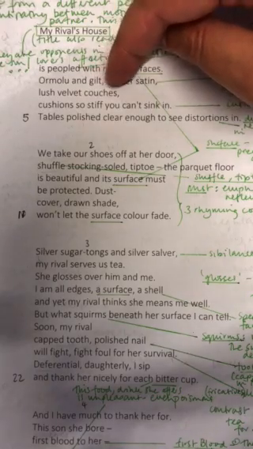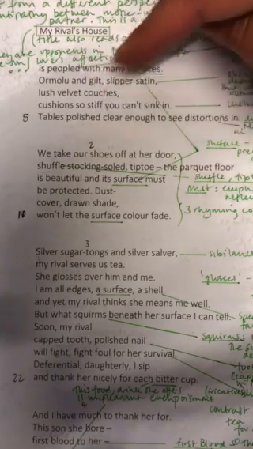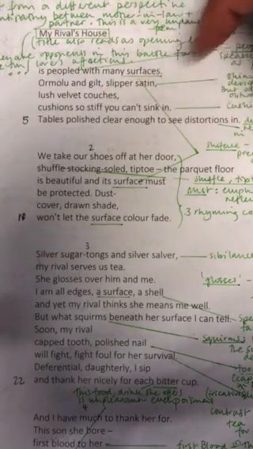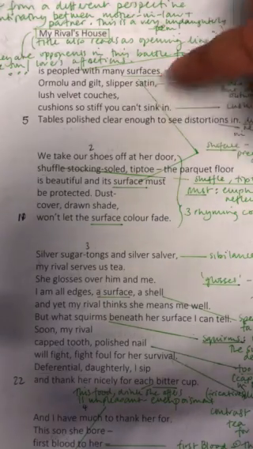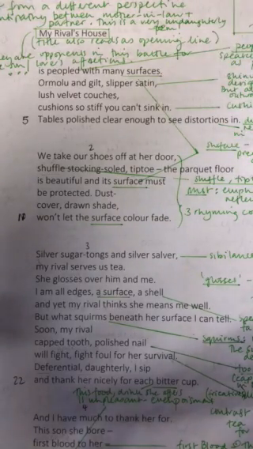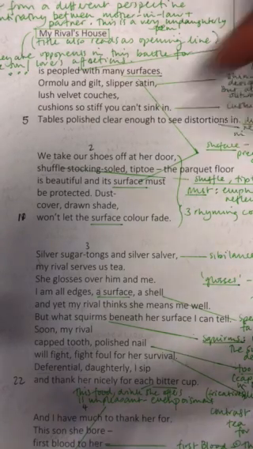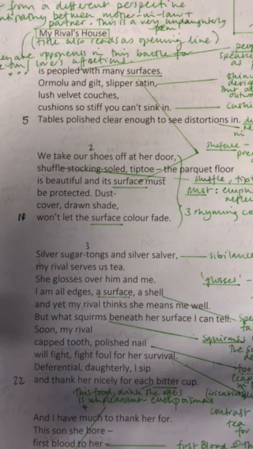Gilt is often gold gilt, but underneath the metal won't be quite so precious. Slipper satin is a very shiny material. On the other side, it's very dull, and so on. So it's outwardly showy, but the reality is very, very different. The cushions are stiff, so you can't sink in them. They're not cosy, they're not welcoming, a bit like her. So the house, the setting, reflects the character of this mother-in-law or mother figure.